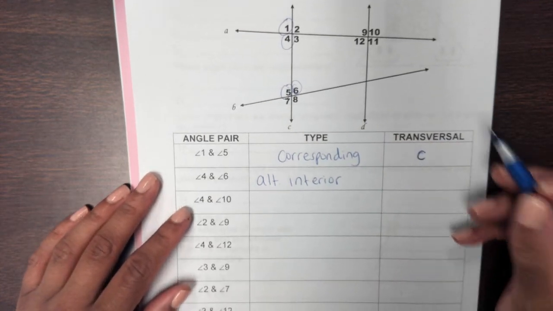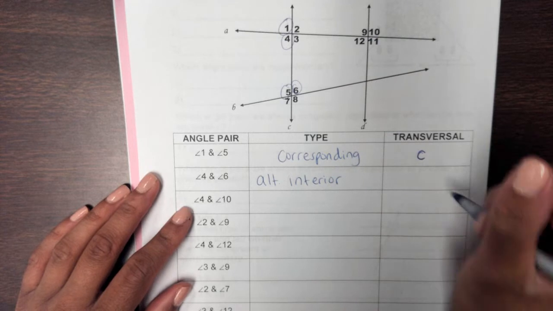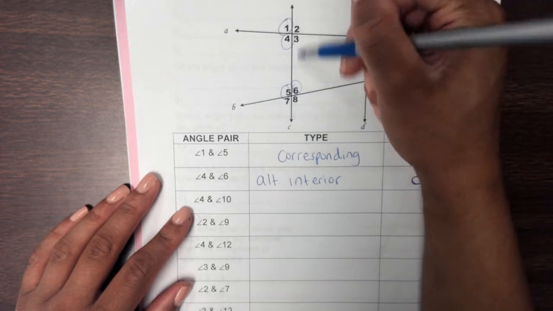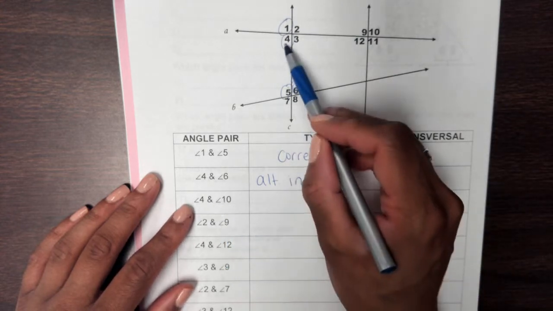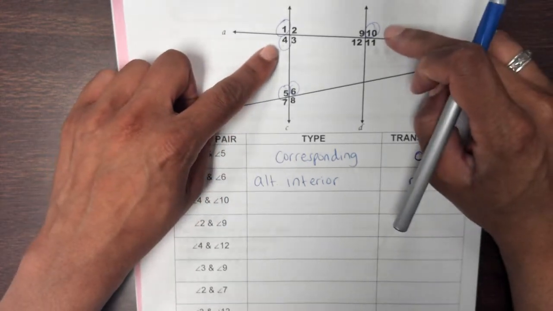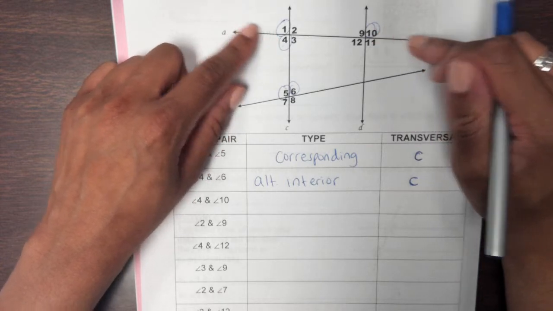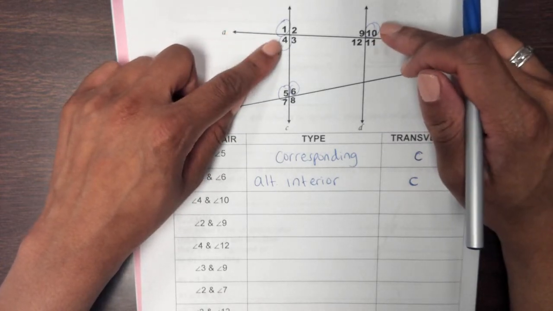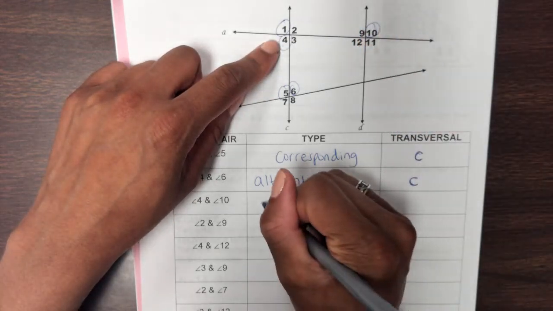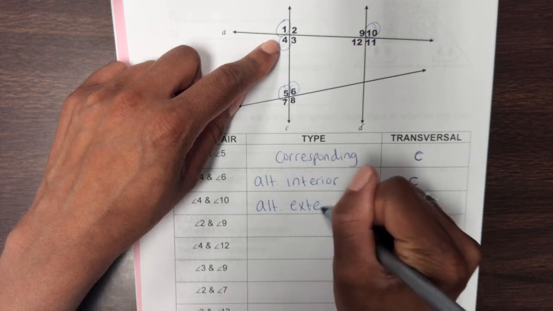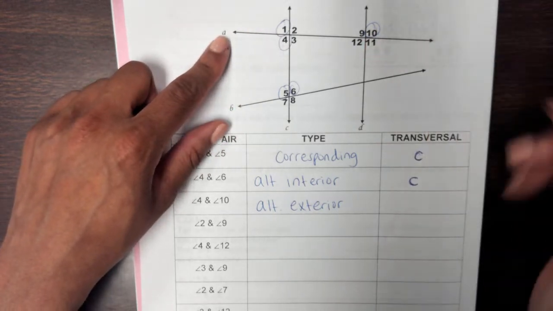And then let's talk about 4 and 10. Oop, I forgot about our transversal. Our transversal is C. That's still that line that cuts across it. Okay, now on to 4 and 10. They still look like alternates of each other, but are they going to be on the outside of this transversal line or the inside? It looks like they're on the outside. This would probably be your inside. This is your outside. So these are alternate exterior angles. And what is that transversal line that lies against it? That would be line A.